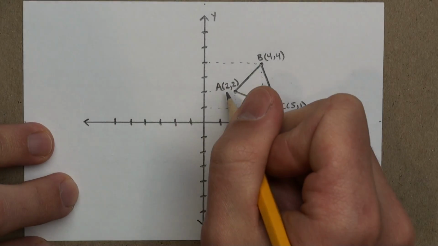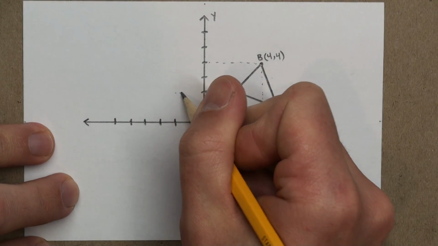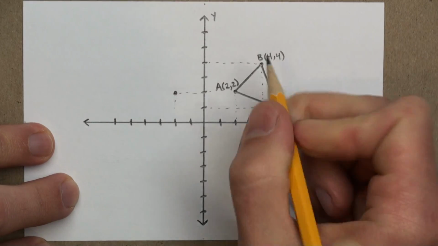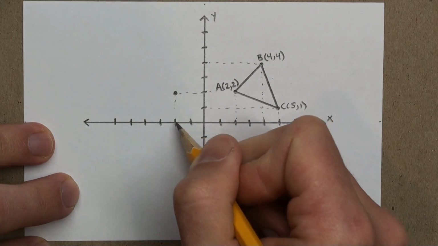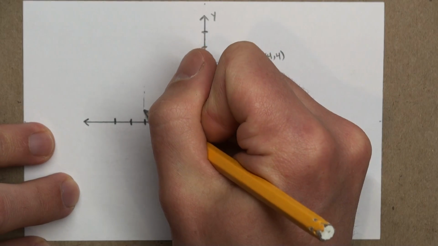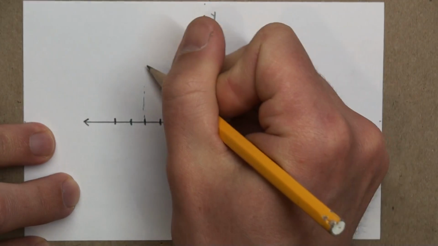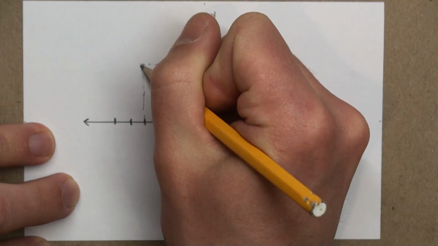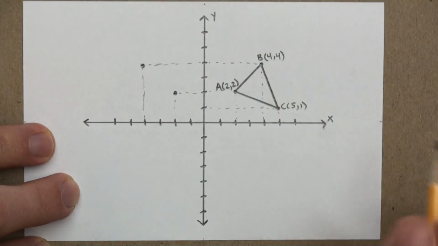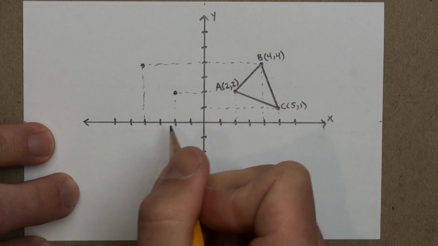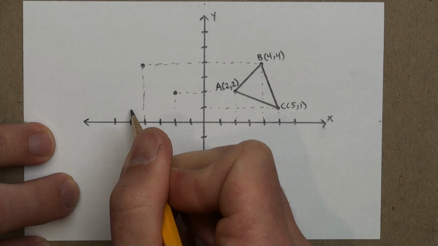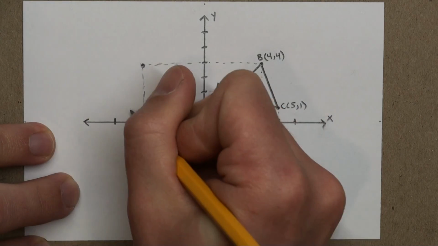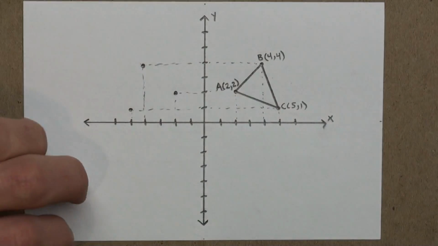So this one would become negative 2, 2. This one will become negative 4, 4. And then we would have negative 5, 1.